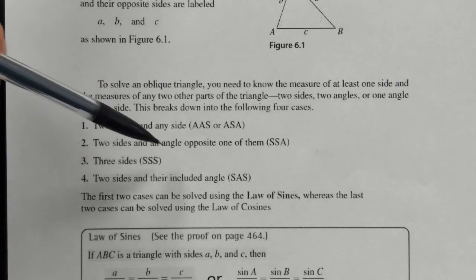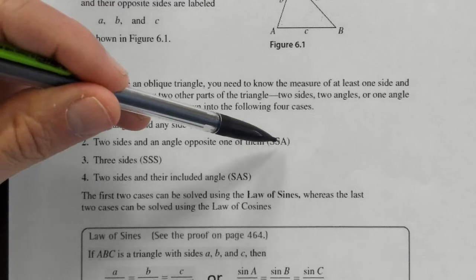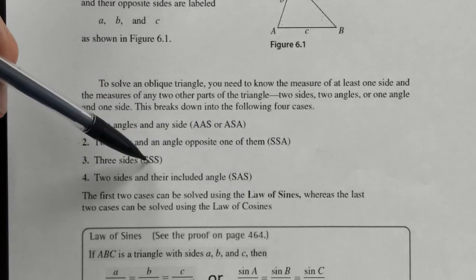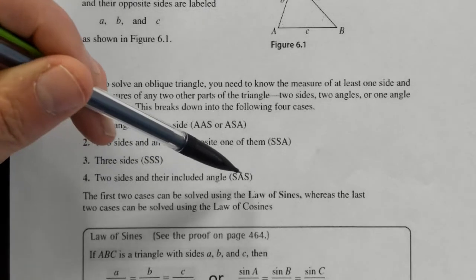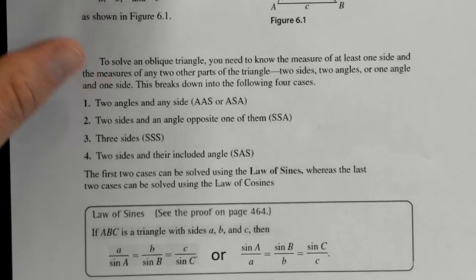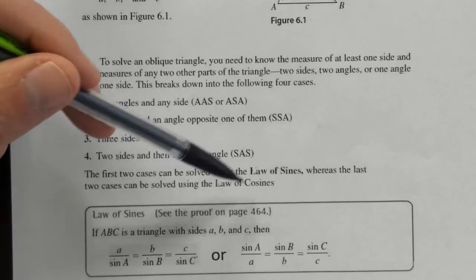If you have two sides and an angle opposite from one of those sides, like this pattern, side, side, angle, then you can use law of sines. And if you've got all three sides, or you've got two sides and the included angle, you would have to use law of cosines. So that's a quick breakdown of when to use which law.